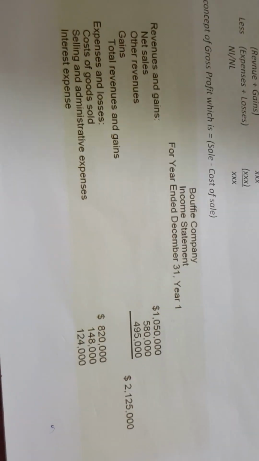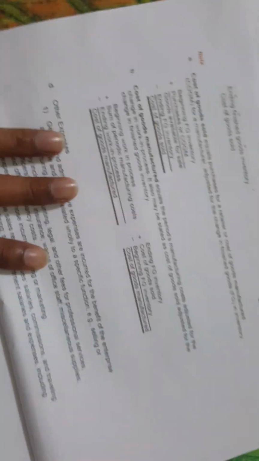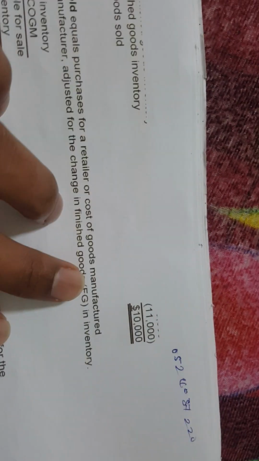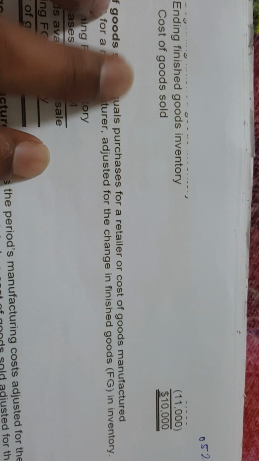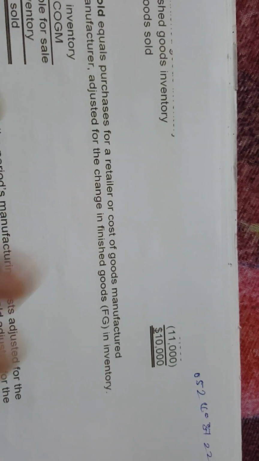On the other side, here we can see the beginning inventory, we have already added the 600, and now here we are deducting the ending finished goods inventory, which is 1100, and it is called the cost of goods sold. It is 10,000. So 10,000 is the cost of goods sold.